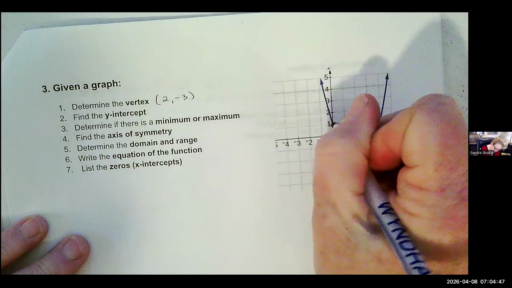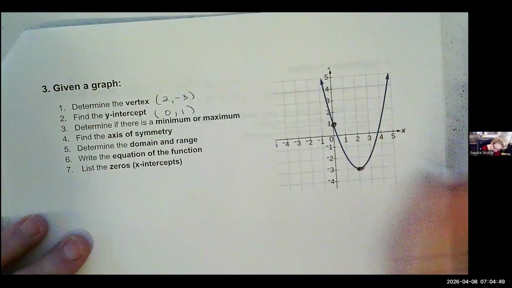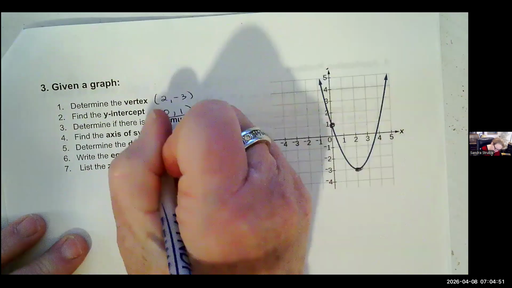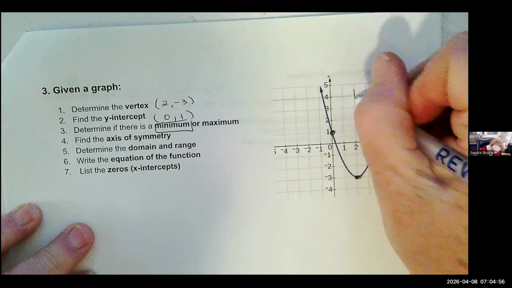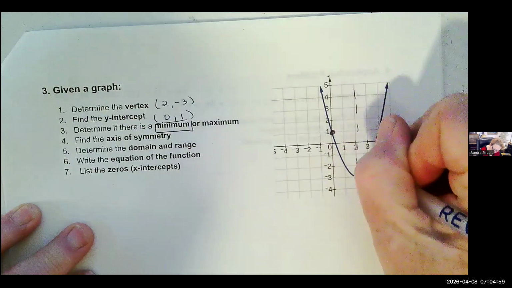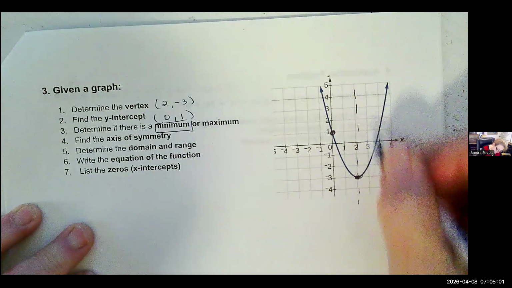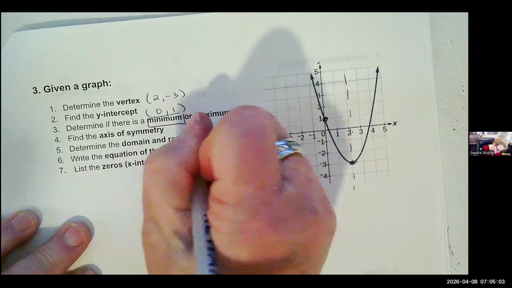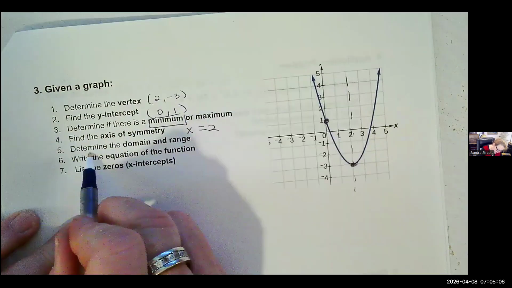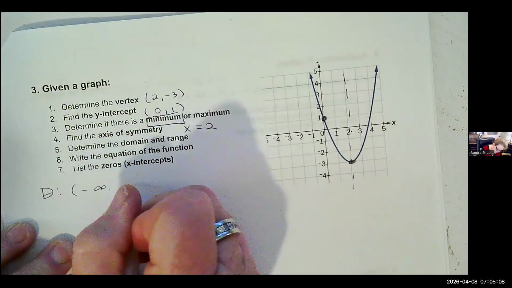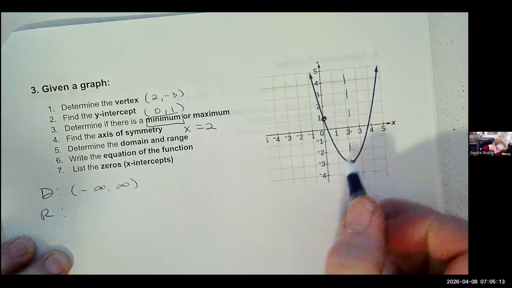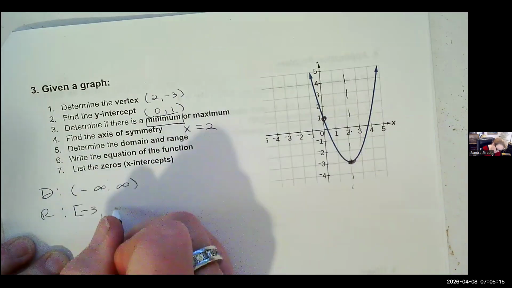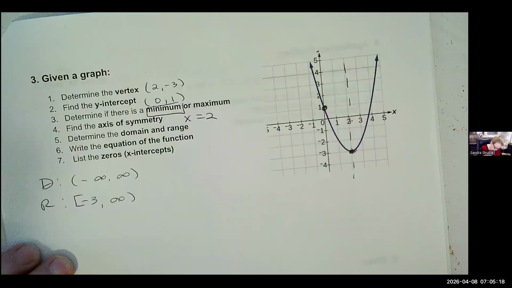That's okay. There is a min right here. The axis of symmetry is the line that goes through the vertex, and that line is x equals 2. Domain is always the same for quadratics, negative infinity to infinity. The range is starting at -3. Oh, this is the first one I did. All right.